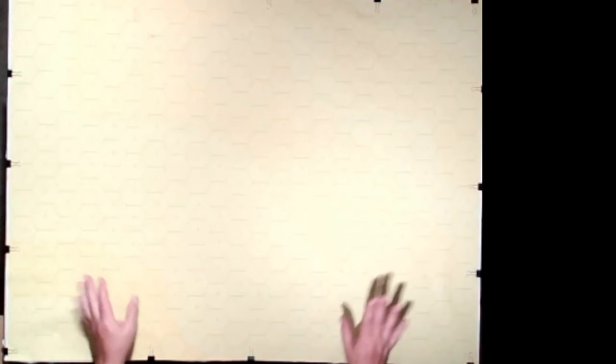Okay, what we're looking at here is the blank, empty, open field. It's a 4x3 game table. And what we're going to be doing is setting up, as usual, as much of a modular system as we can.